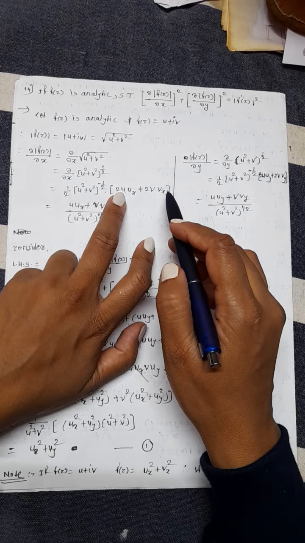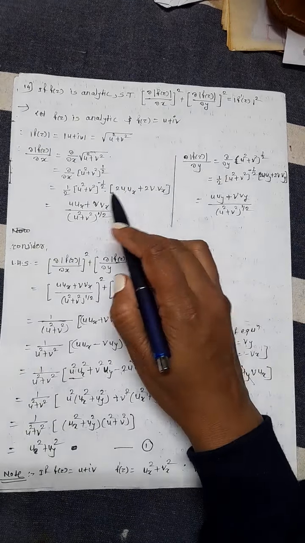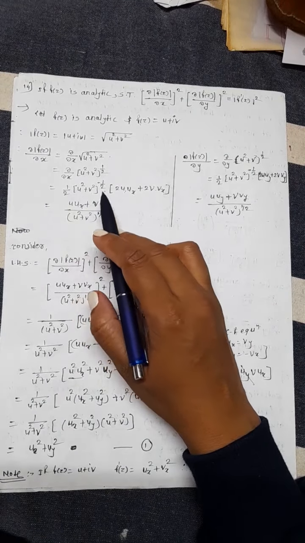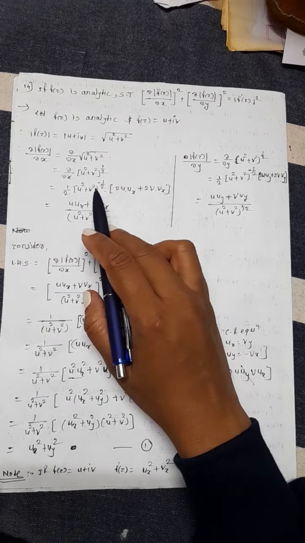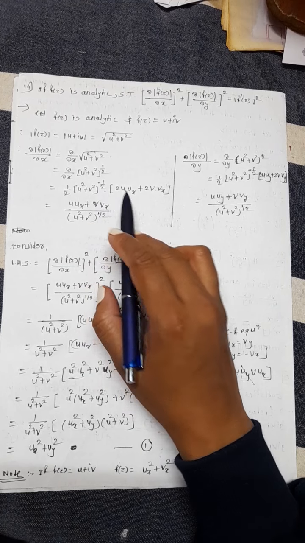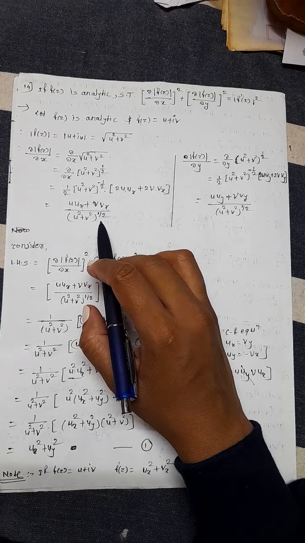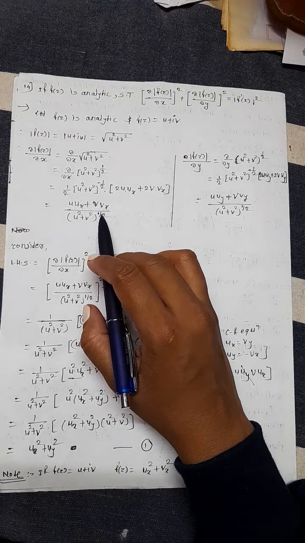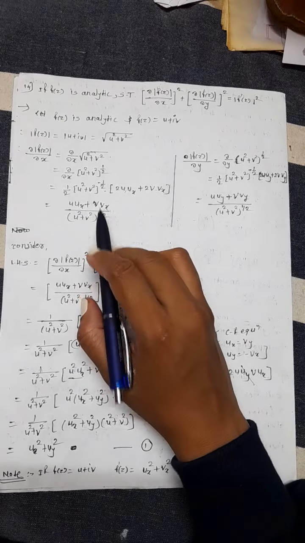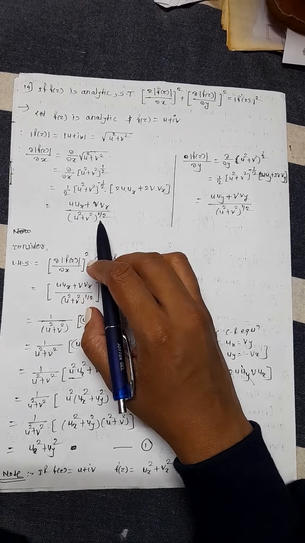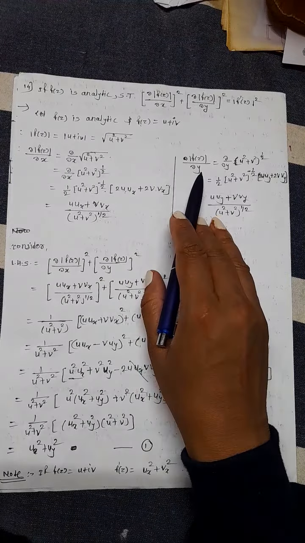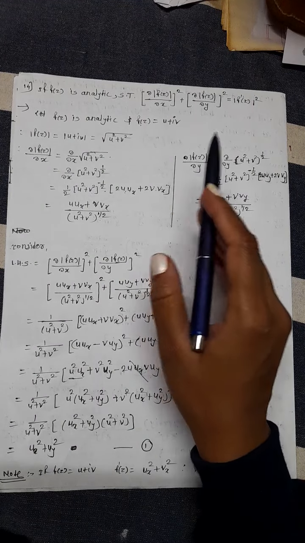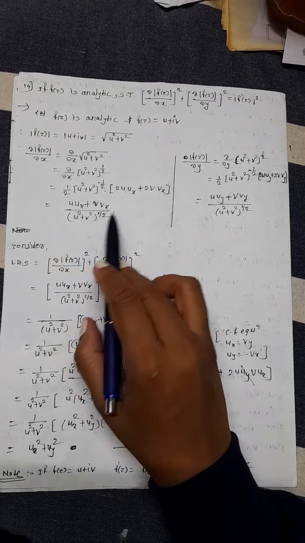Now we have to just simplify. Take 2 common, cancel with this 2, and we get u ux plus v vx in the numerator, divided by u square plus v square raised to plus half, since the minus half moves to the denominator and becomes plus half. Now similarly calculate the derivative of this term with respect to y. What is the difference between this and this?